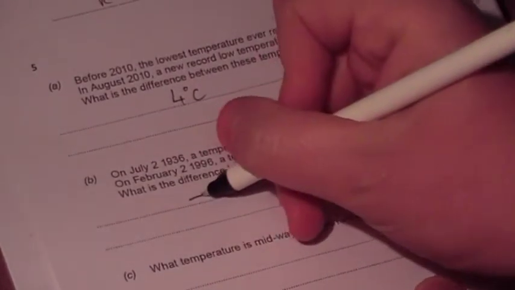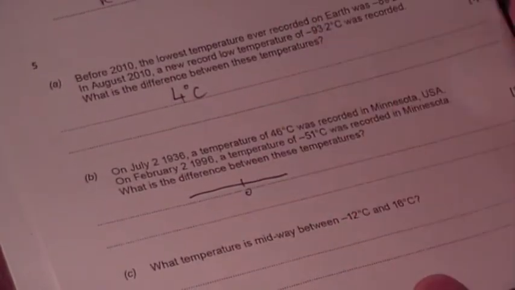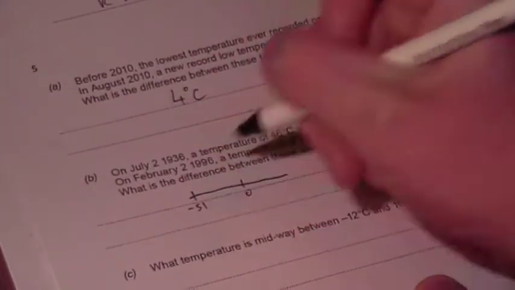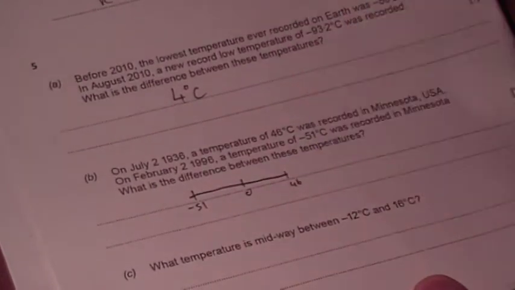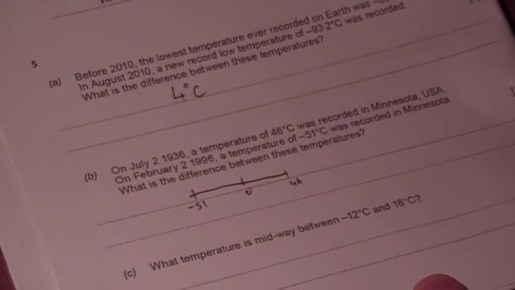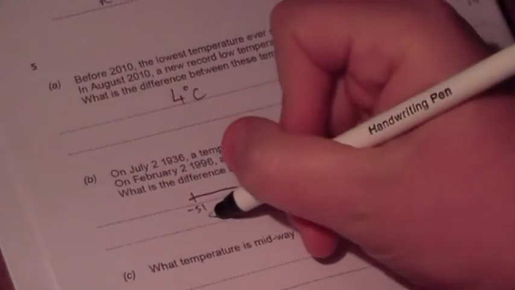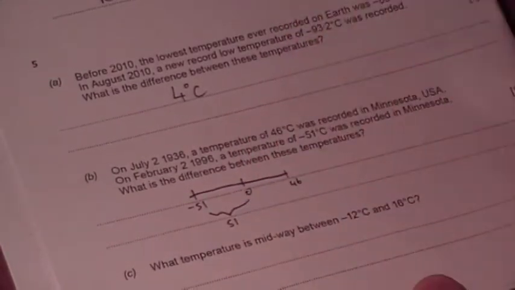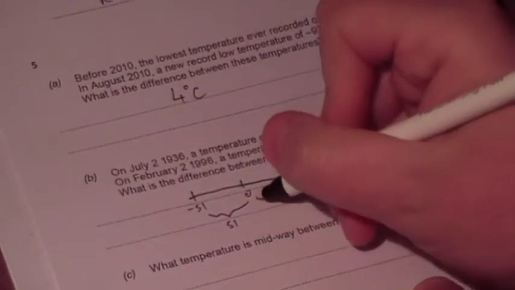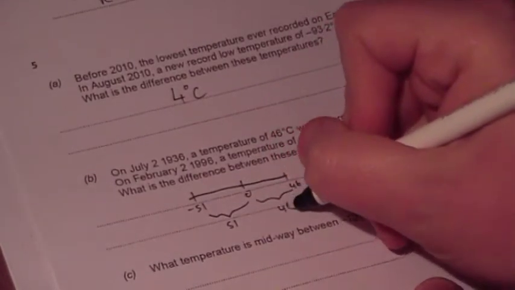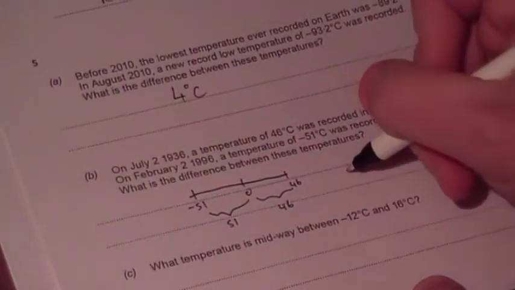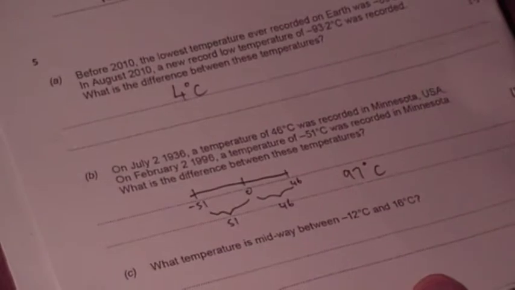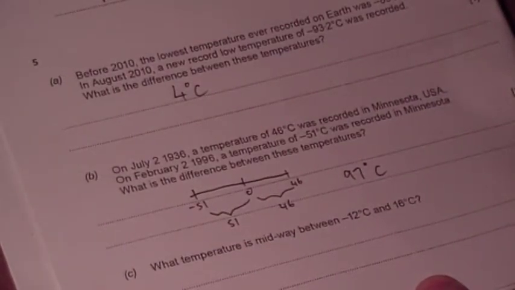Because if you think of a number line with 0 in the middle, minus 51 is our lowest temperature and 46 is our highest. There's way more steps than 5 in between those two. There's 51 steps to get up to 0 from minus 51, and a further 46 steps to get from 0 up to 46. Add those two numbers together and you get 97 degrees Celsius. And again, not a minus, not a negative number, because it's asked for the difference.